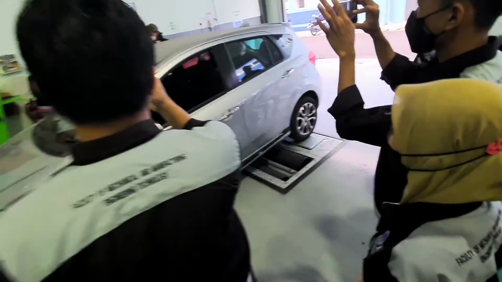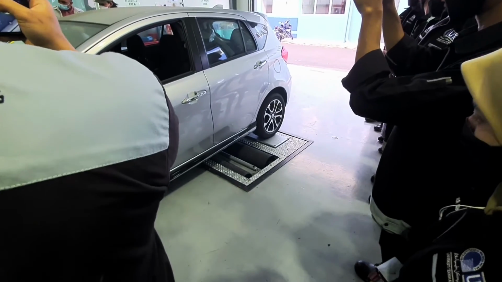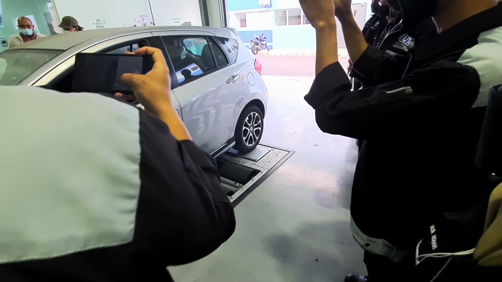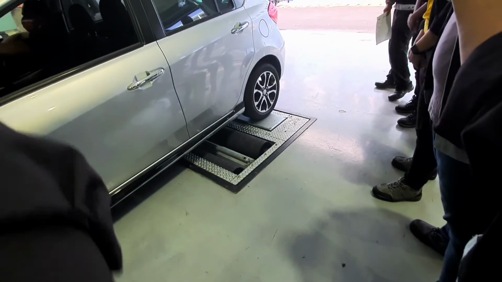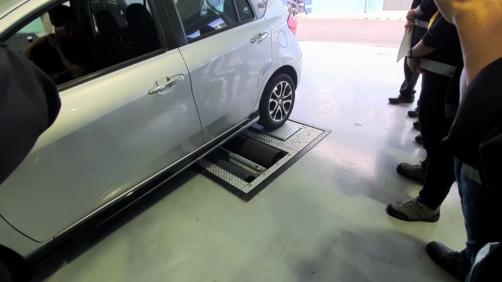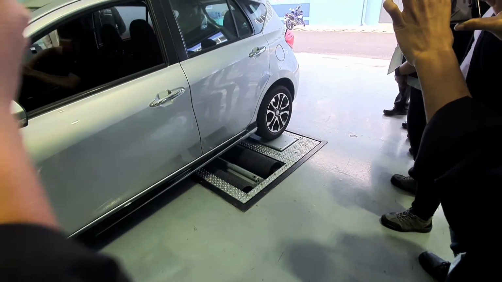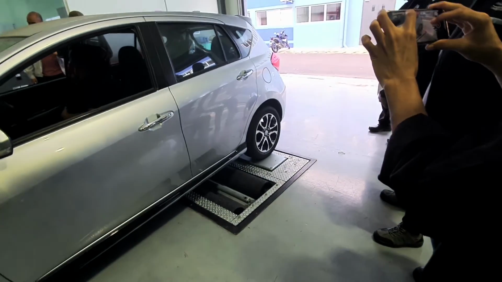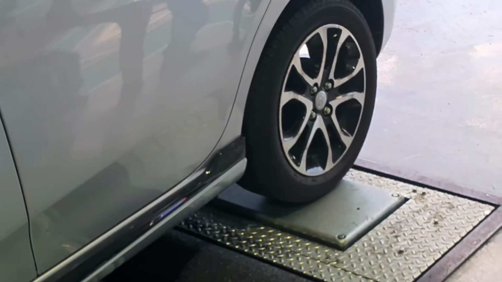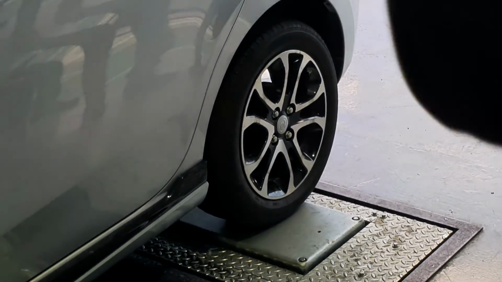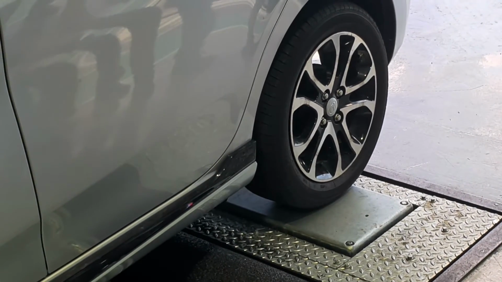Proceed on doing the same steps for the rear tire. First, measure the weight for the rear part of the car, and then proceed to the adherence test, and then proceed to the brake performance test for the rear tire.